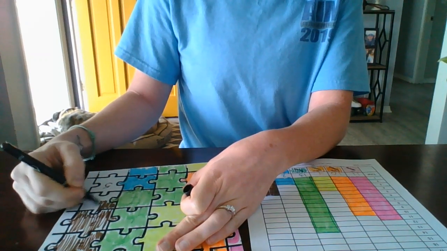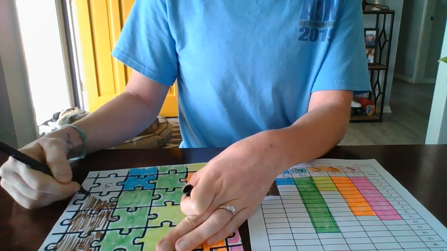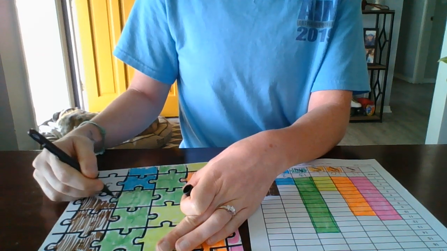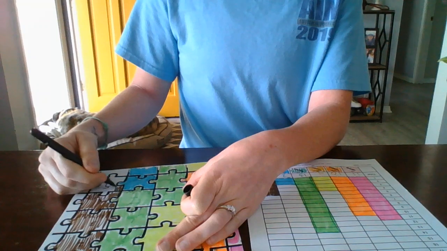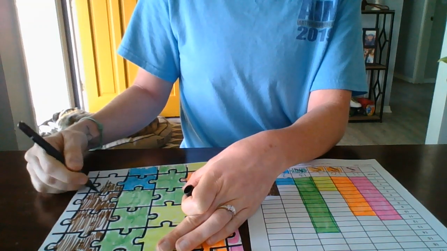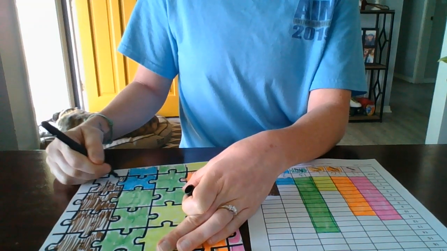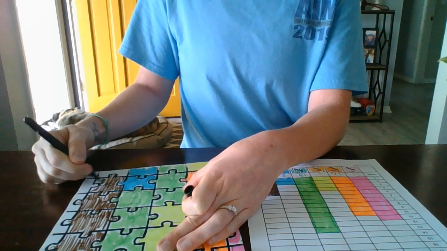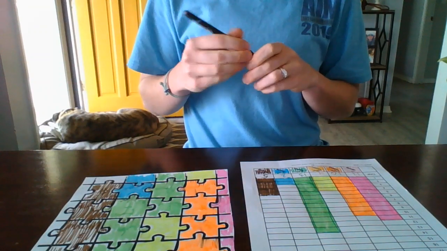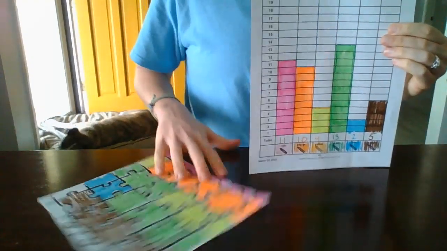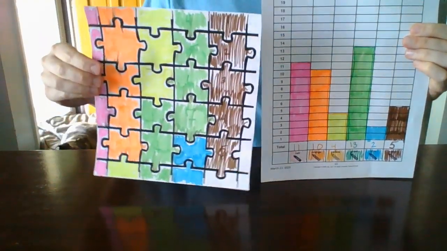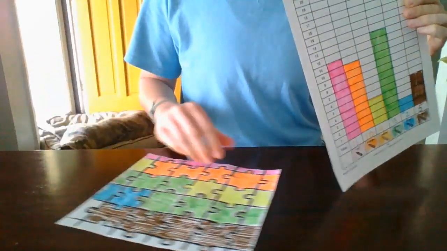It's fun anyways, isn't it? I hope you guys color better than I do, because I am like a wild Mustang over here with my coloring. And there you go. You have turned your graph into some fun colored puzzle pieces.